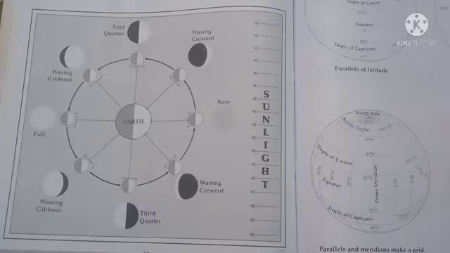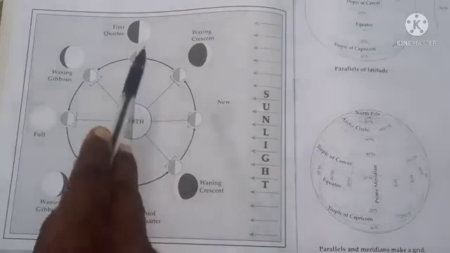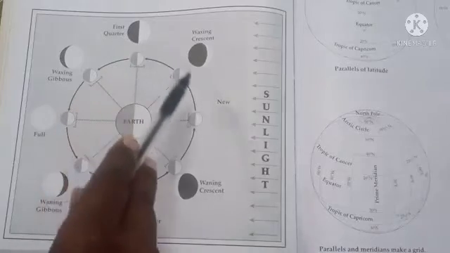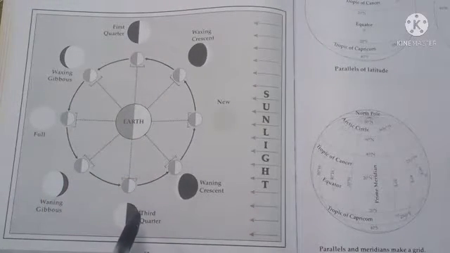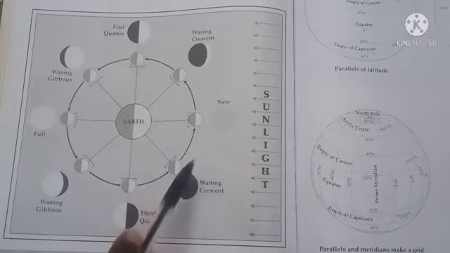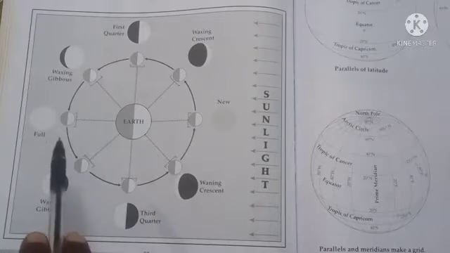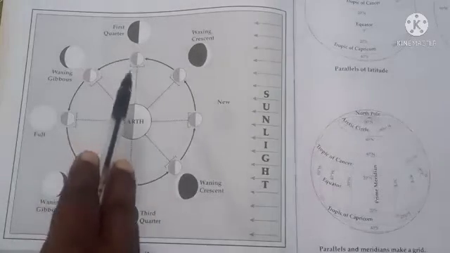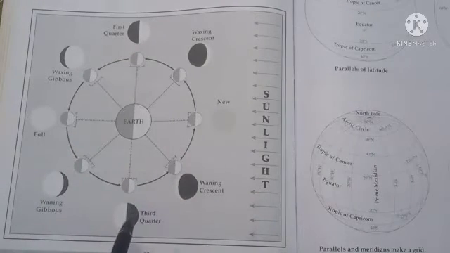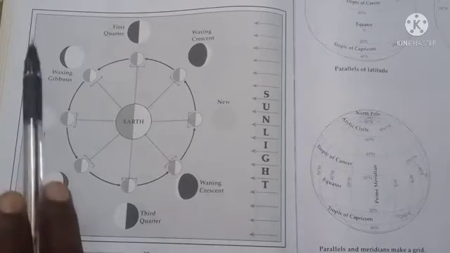We see the moon. We can see the first quarter, and here the second quarter. We can see this side, and the third quarter. Okay, we see the fourth quarter, first quarter, second quarter, third quarter and fourth quarter.